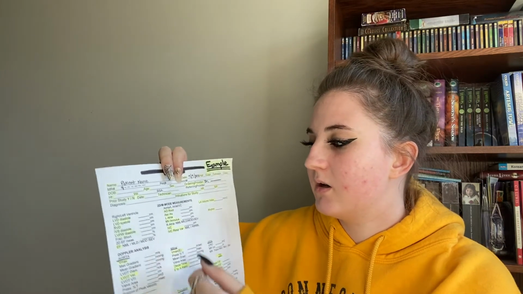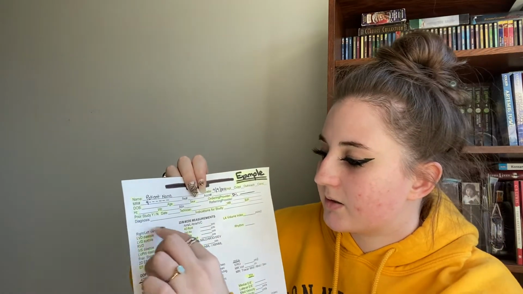Then you would do that. So then next comes your valves. So you have like your kind of overall stuff. Oh, and then you would put your aortic root, ascending aorta, LA atrium, MV annulus there. So these are like your first, the next section. Then we go on to your valves.